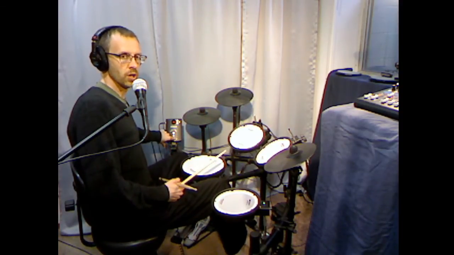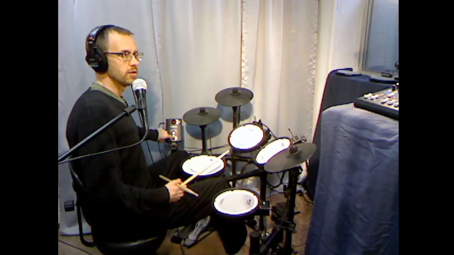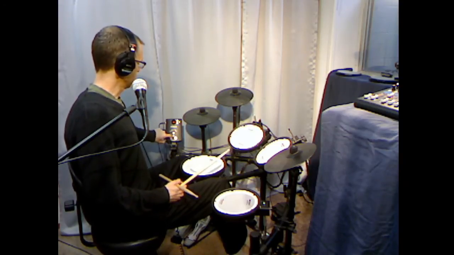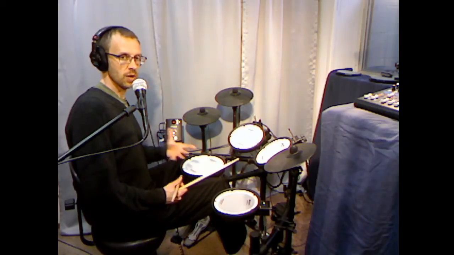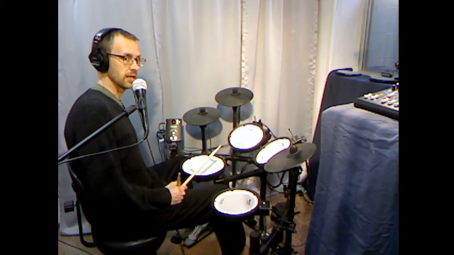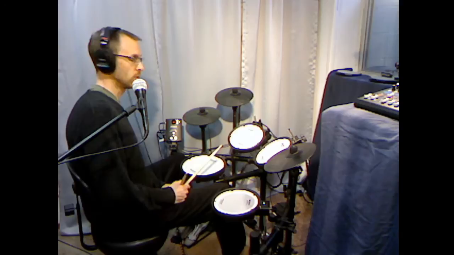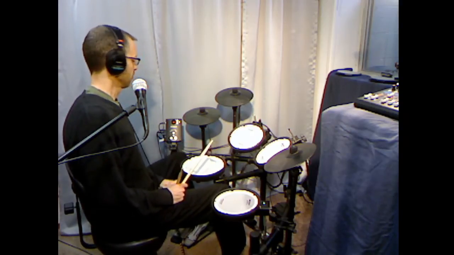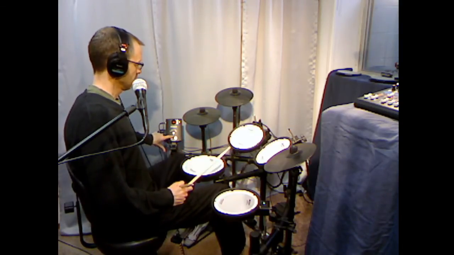And real quick before we go on to 160, we could of course play this around the drum set. We could use some different orchestrations of drums, and we could also do things like keep time with the left foot, which is a whole other level of coordination. For right now, I'll keep it simple. Stay on the snare drum.